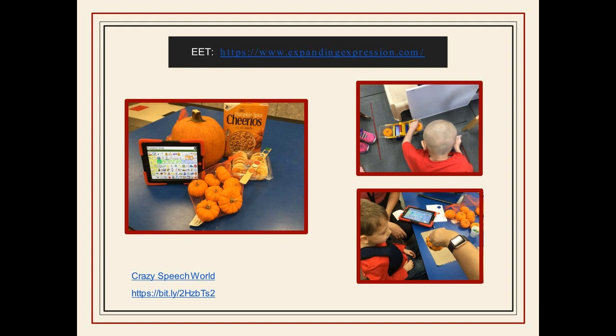So you can see we were utilizing pumpkins. We have pumpkin-flavored Cheerios, we have pumpkin-flavored cookies, we had a pumpkin, we had little pumpkins and big pumpkins, and we had our little EET tool. The students are able to use their speech-generating devices to expand that vocabulary using that EET tool. So we were able to talk about all these centers and all these pieces of the lesson without having to add any additional vocabulary. We were able to use the core vocabulary that we had already learned and focused on in a new way.